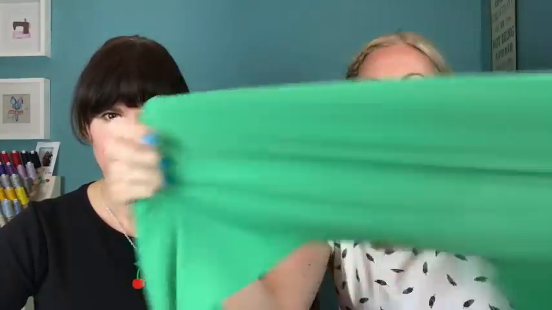This is a polyester knit. So you can see, look at the stretch in that. Wow. But it's got lots and lots of drape, and it's got a slight sheen to it as well because it's got the polyester in it.